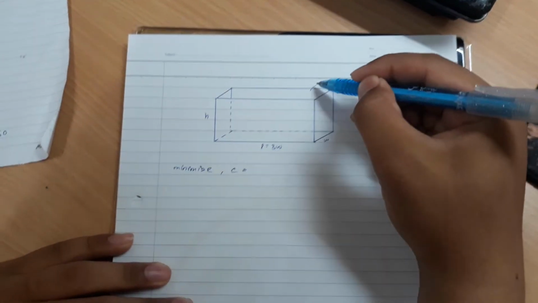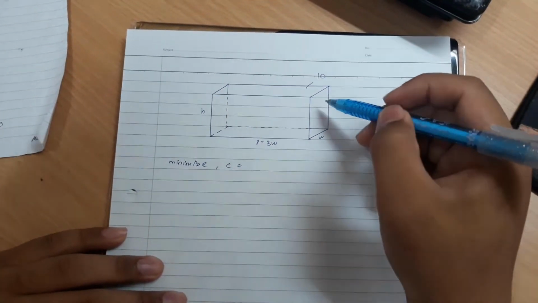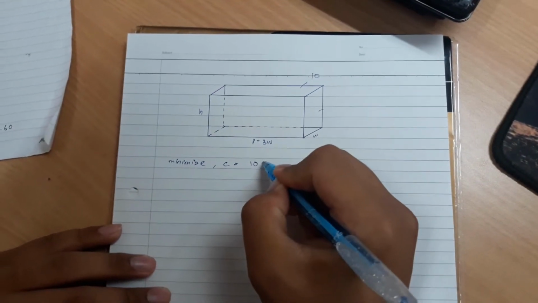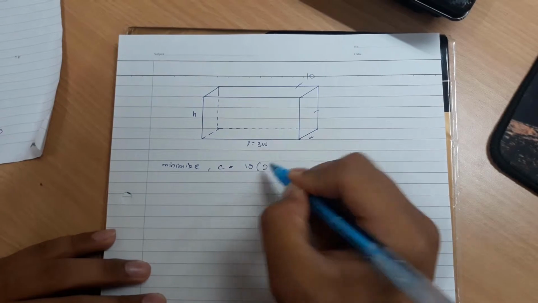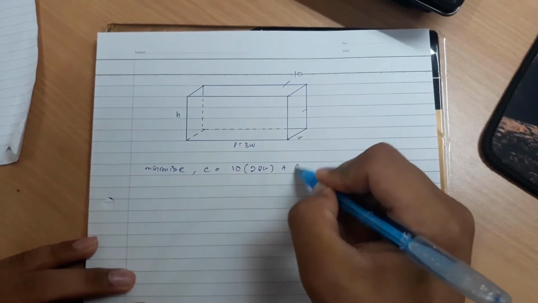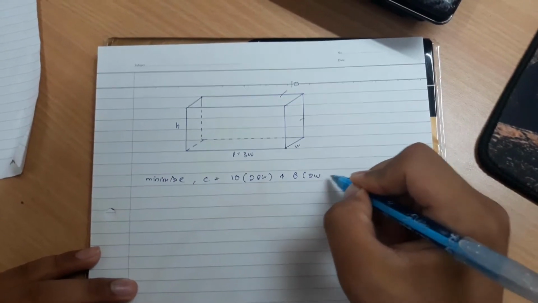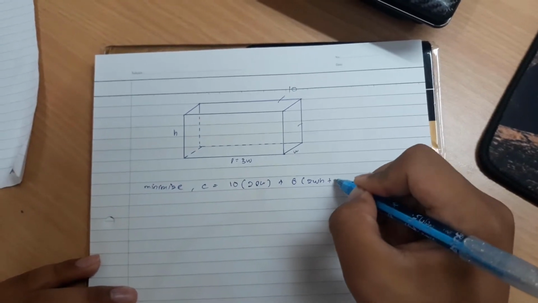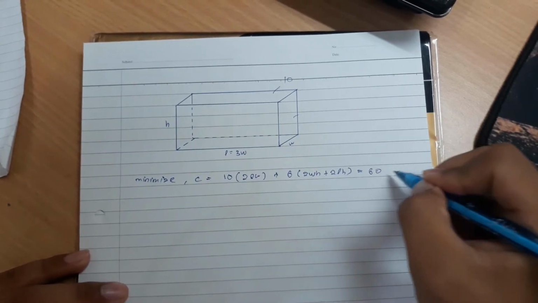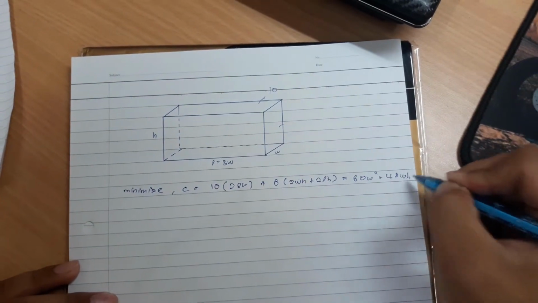We need to find the equation for the minimum cost of the box. Since we know that top and bottom will cost $10 per feet squared, and sides will cost $6 per feet squared, so $10 times 2LW for top and bottom, plus $6 times 2 sides plus the other 2 sides, equals 60W squared plus 48WH.